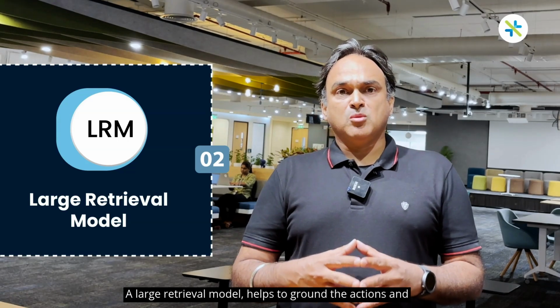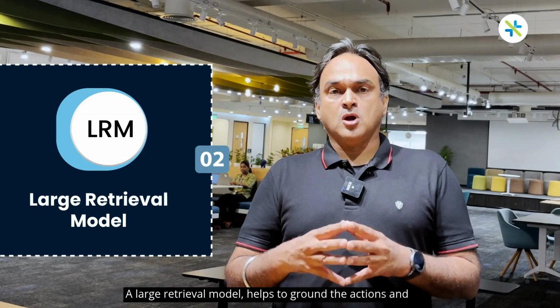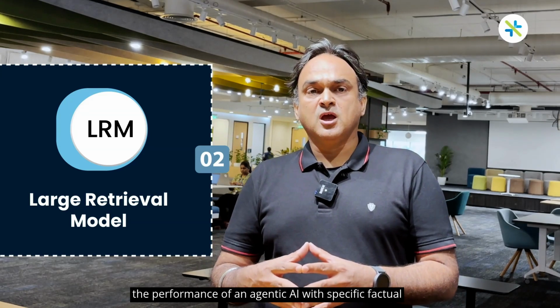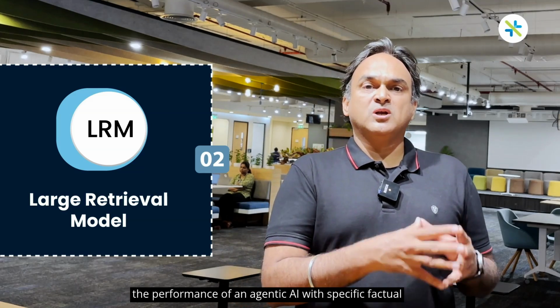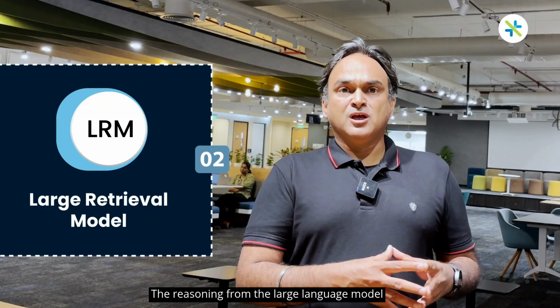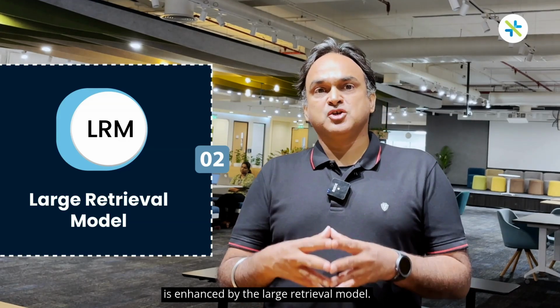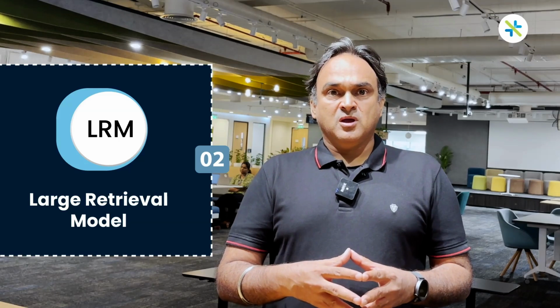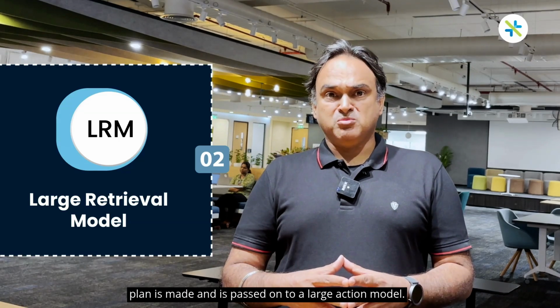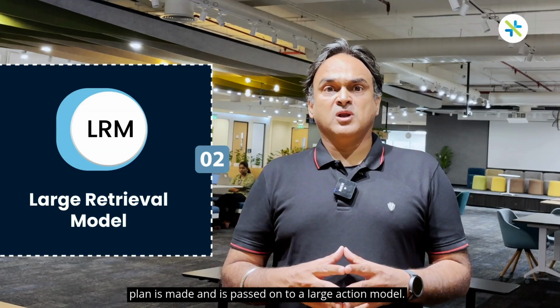A large retrieval model helps to ground the actions and the performance of an agentic AI with specific factual data. By using RAG, retrieval augmented generation, the reasoning from the large language model is enhanced by the large retrieval model. And once this enhanced information is available, a plan is made and is passed on to a large action model.